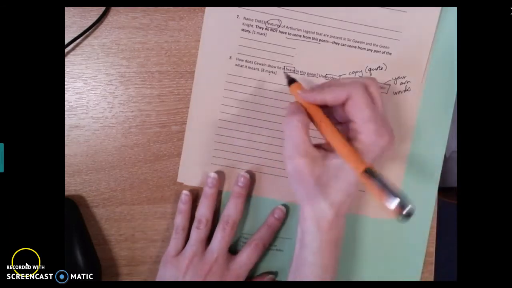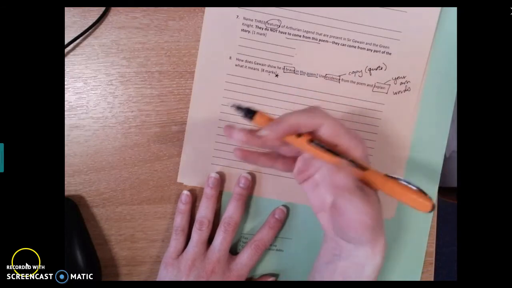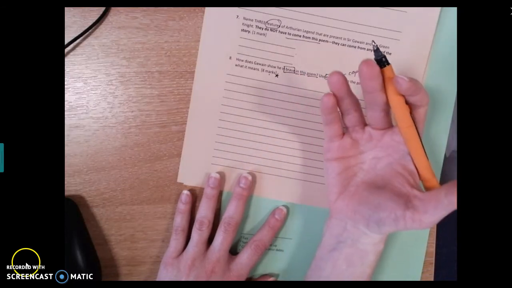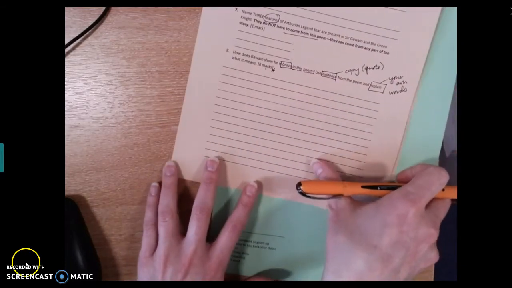So bear that in mind. The number of marks should indicate to you how much you need to write. If you only write a little bit, even if what you've said is correct, you're not going to earn enough marks to score high on the assessment overall.